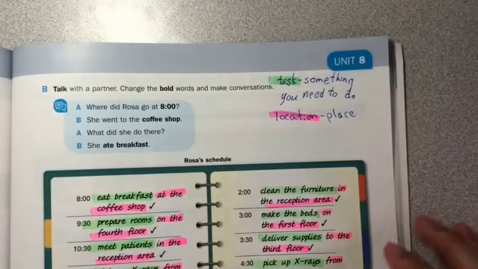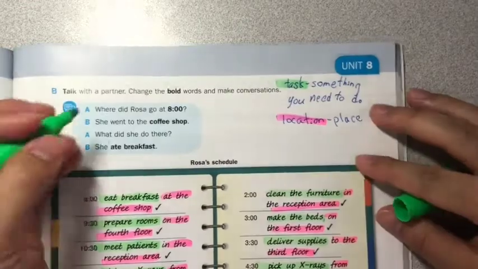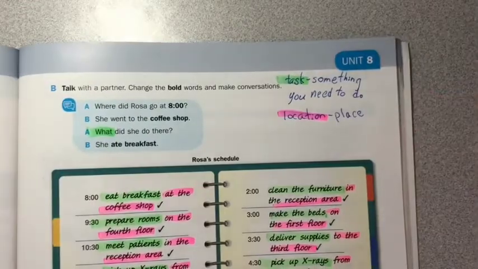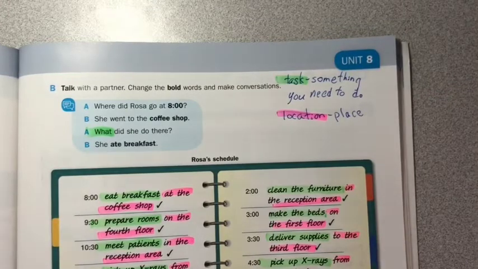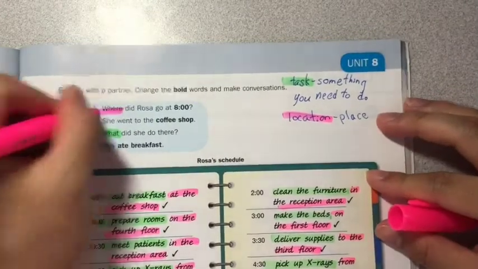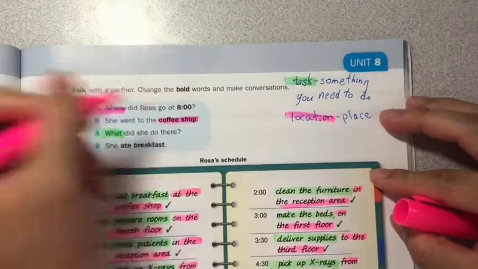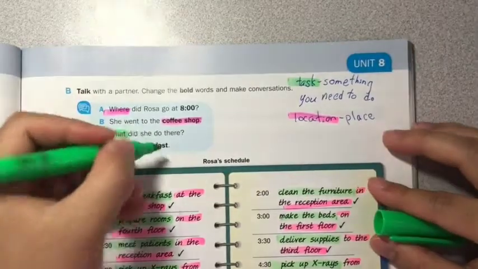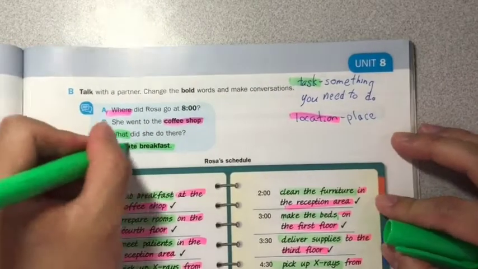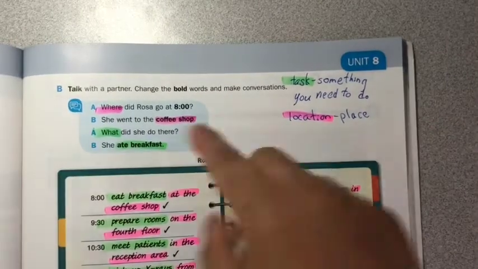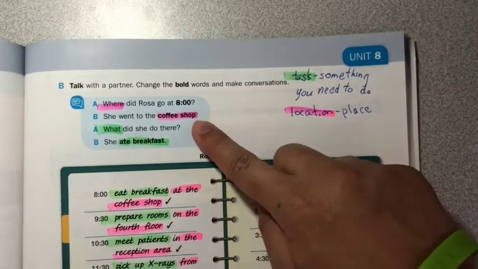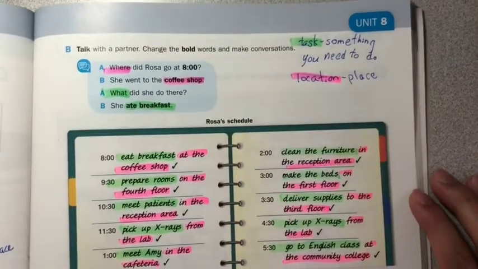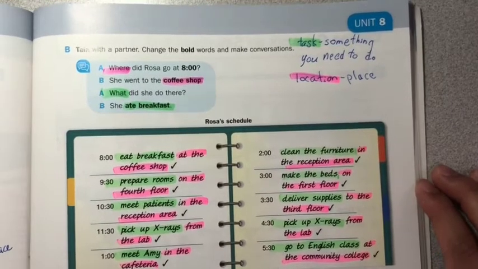So if we have a question about what, the answer is in green. If we have a question about where, the answer is in pink. So, where did Rosa go at 8? She went to the coffee shop. What did she do there? She ate breakfast.